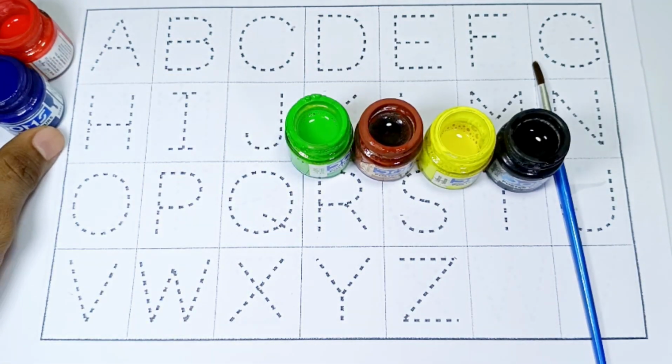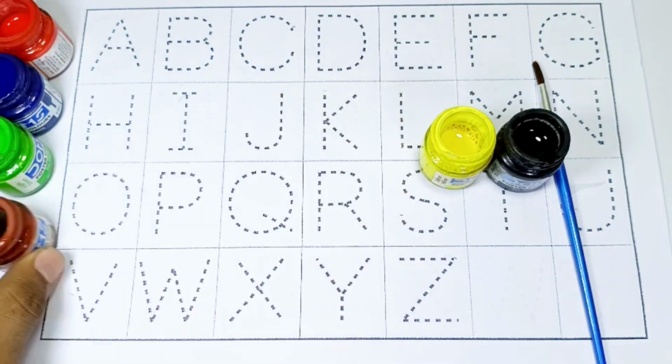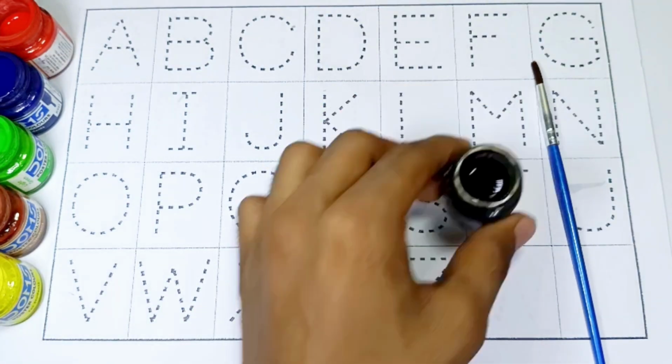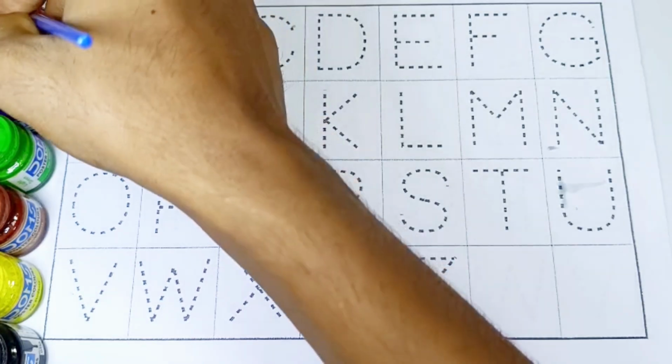blue color, green color, brown color, yellow color, and black color. Kids, now you draw A and use red color.